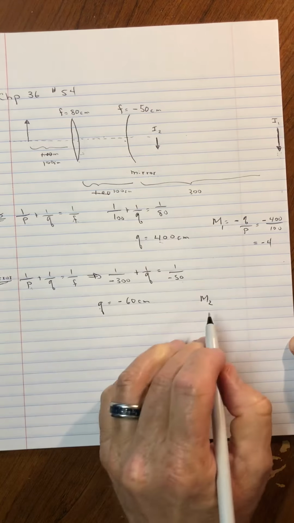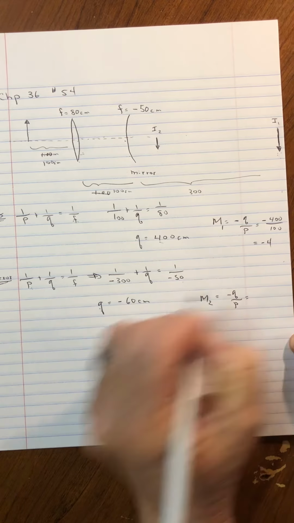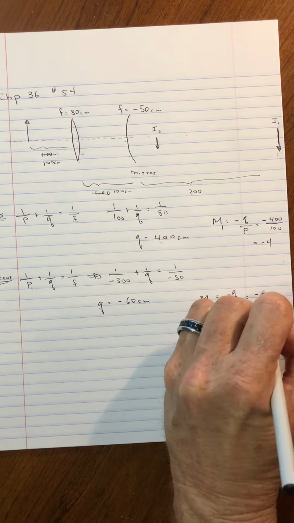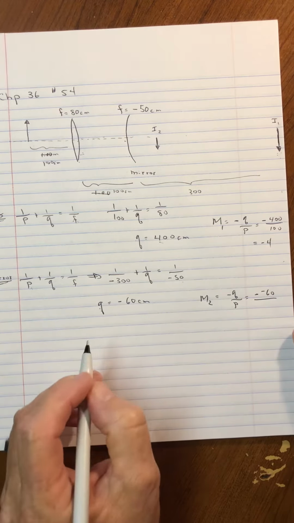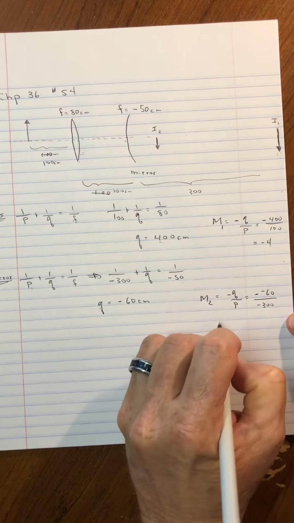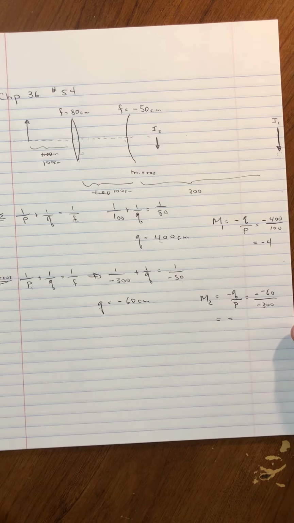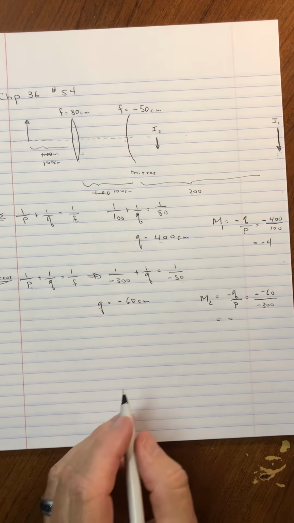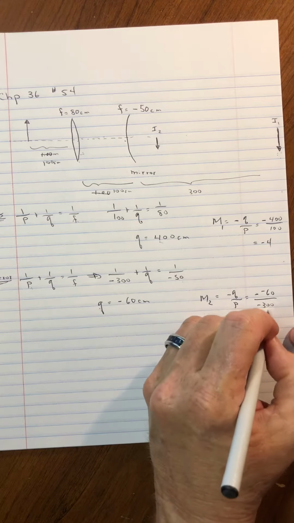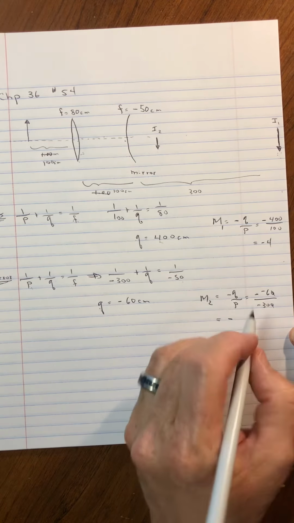But not worrying about the scale of the drawing, when I go to magnification number 2, the minus Q over the P, the negative of negative 60 over the negative 300, is overall a negative. And let's see, 60 over 300, I'll just drop off a 0, divide by 6, that's 1 over 5, right?